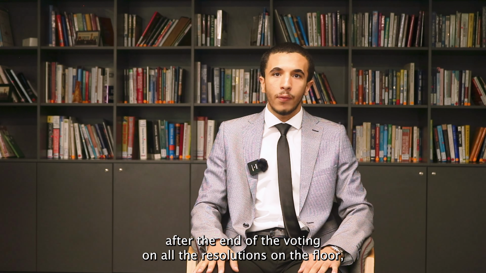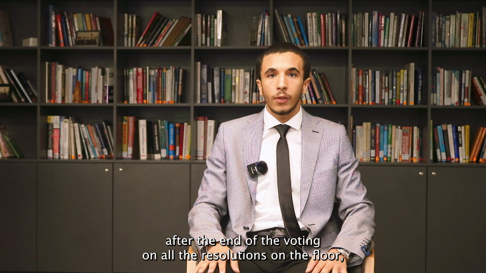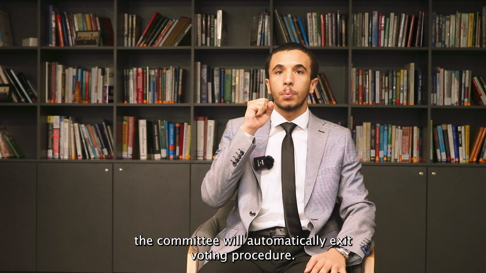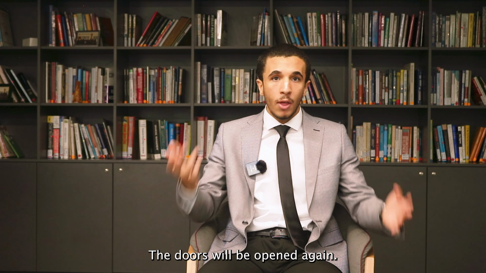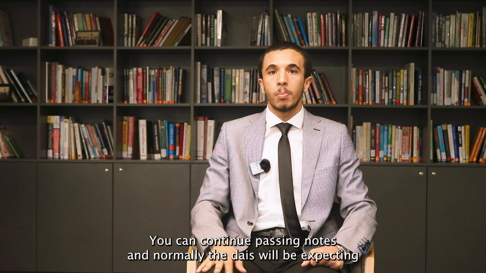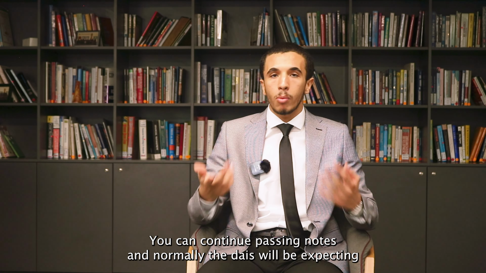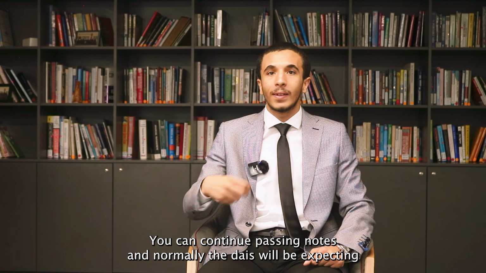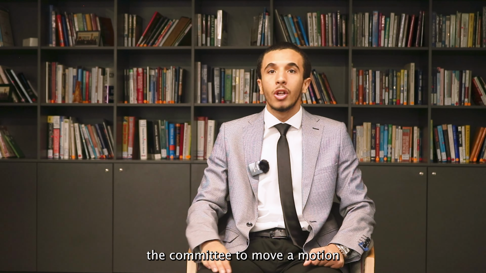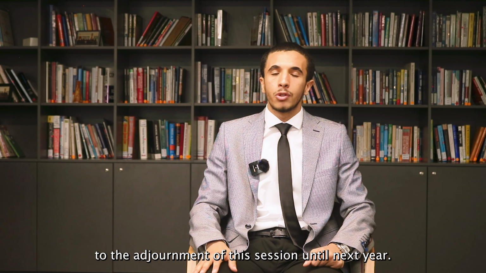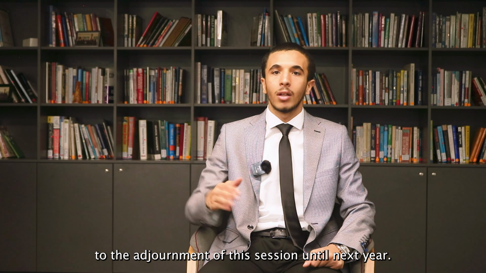After the end of the voting on all the resolutions on the floor, the committee will automatically exit the voting procedure. The doors will be open again. You can continue passing notes, and normally the dais will be expecting the committee to move a motion for the adjournment of the session until next year.